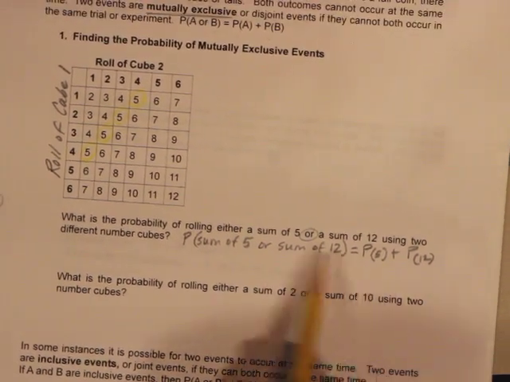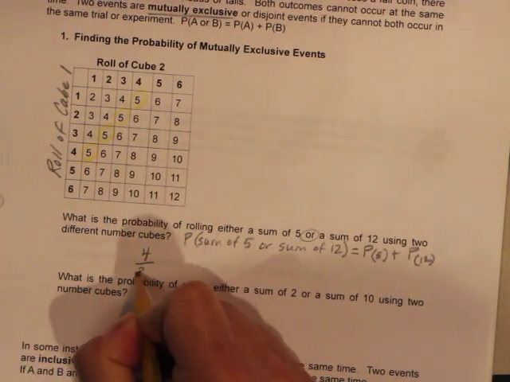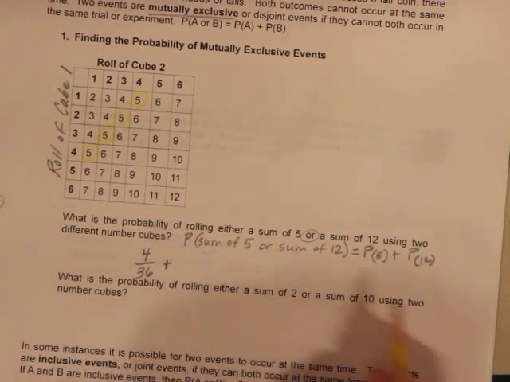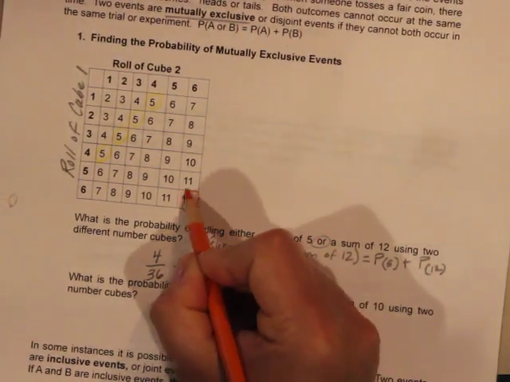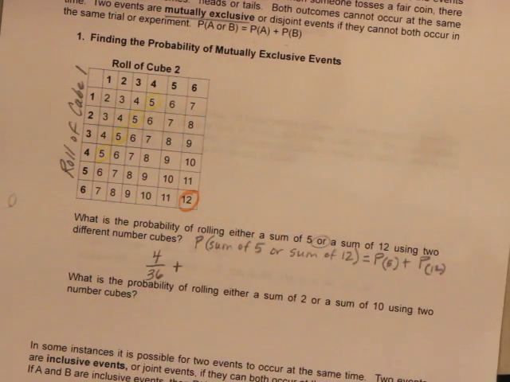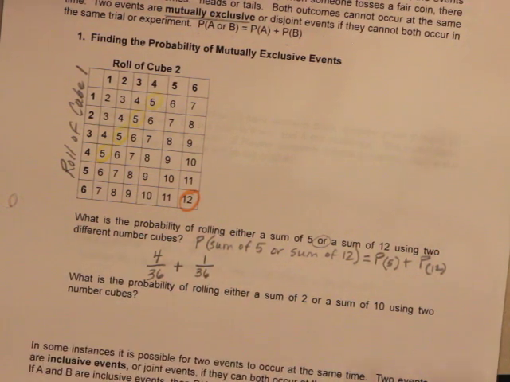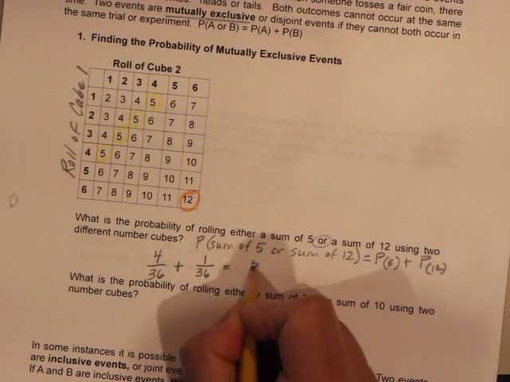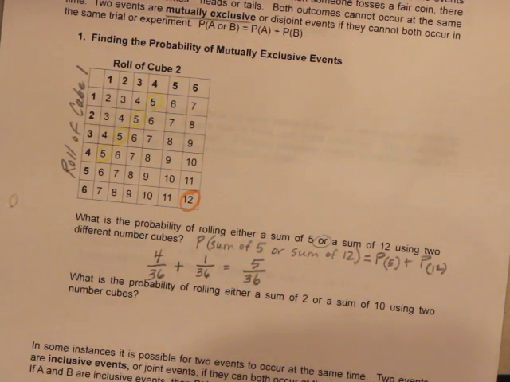So the probability of rolling a sum of 5 is 4 out of 36. Now if I add that to the probability of rolling a sum of 12, on my chart I've only got one possible roll. We've got to get a 6 on both cubes. So I've got 1 out of 36 tries to get a 12. When I add those together, I get a total probability of 5 out of 36 for rolling either a sum of 5 or a sum of 12.